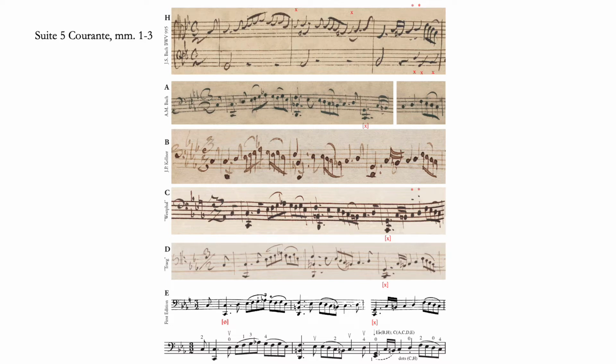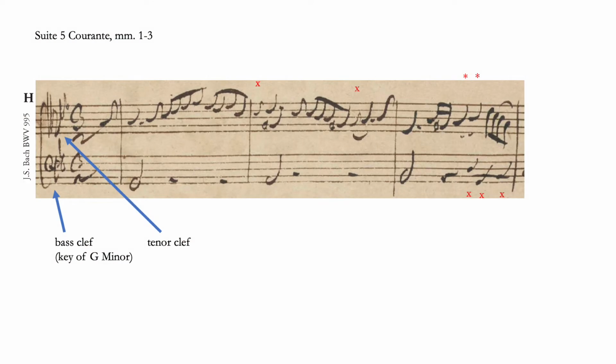A good place to start is with the Courant of Suite 5. The interesting things to notice on this page are the red comparison symbol X's in brackets. Examining the lute suite version, source H, one can see the use of tenor and bass clef for the two staves. The bass line, obviously in G minor, has an upward stepwise motion G, A, B flat.